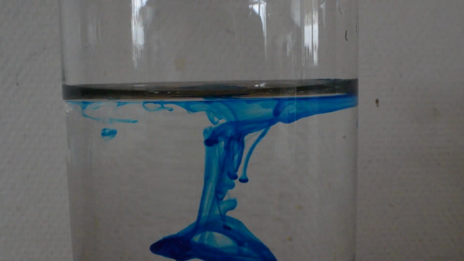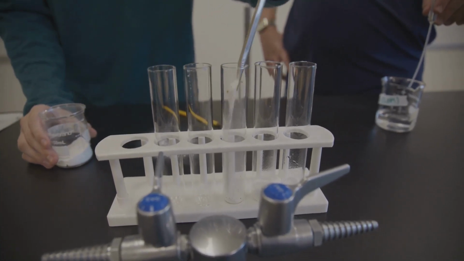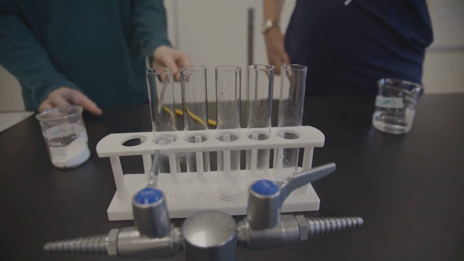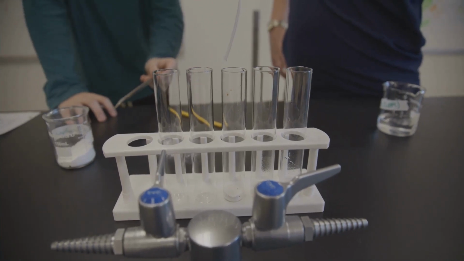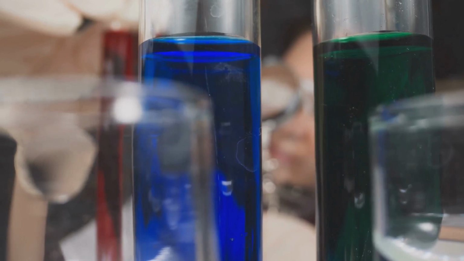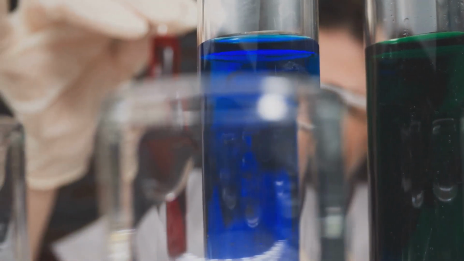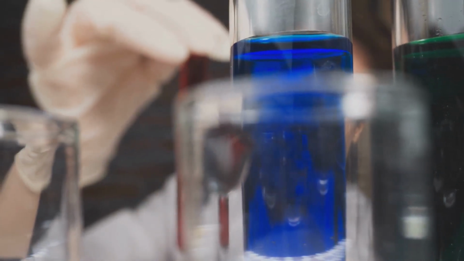This is all thanks to a process called capillary action. But what is capillary action? It's the ability of a liquid to flow in narrow spaces against the force of gravity. It's the same process that helps plants to draw water from the soil. Now let's see capillary action in action with a simple, colorful experiment that you can do at home.